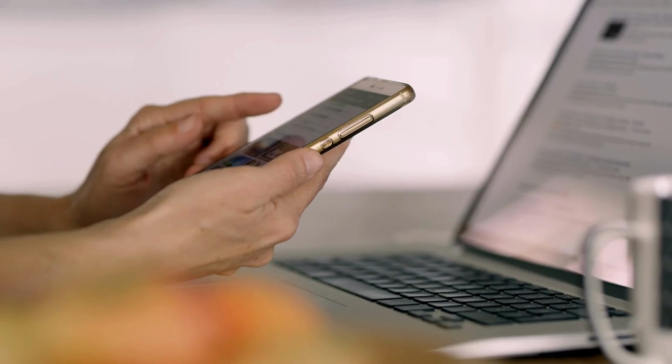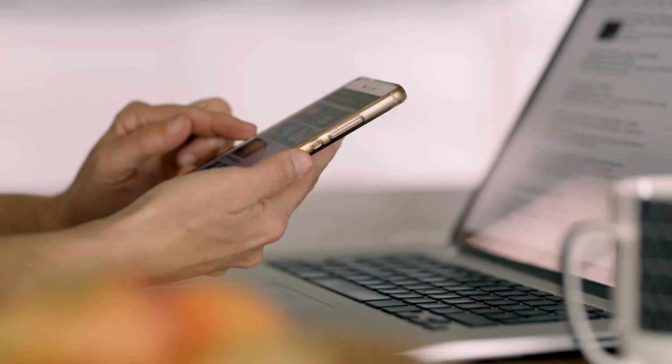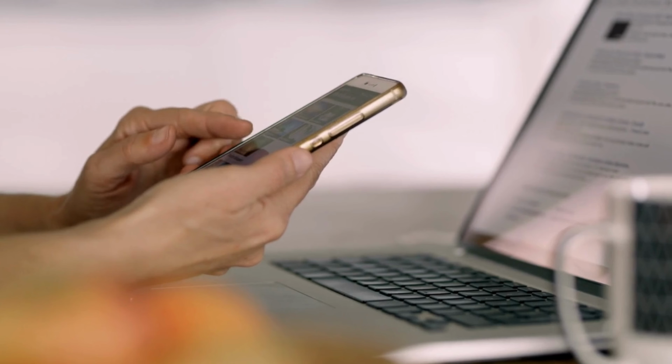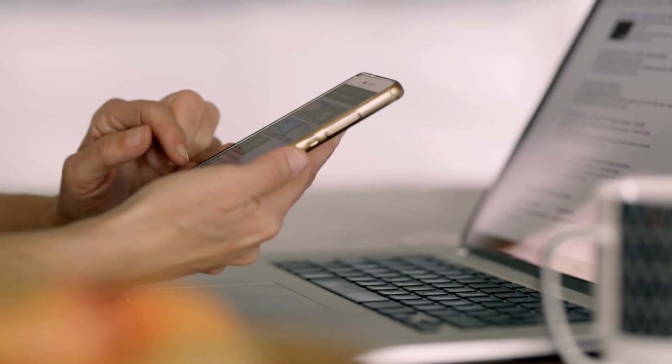I know you guys are searching for how to add email address to your Roblox account and you don't know how to use it. Then you are at the right video.